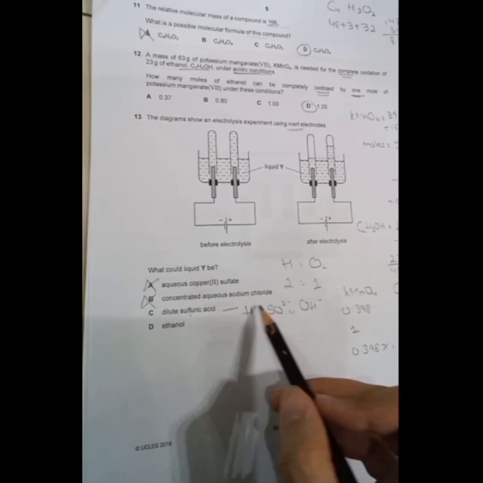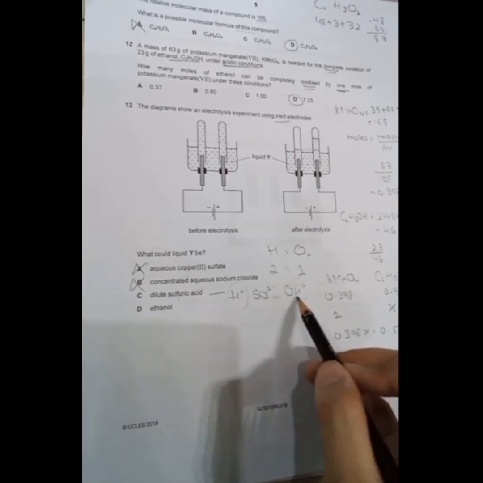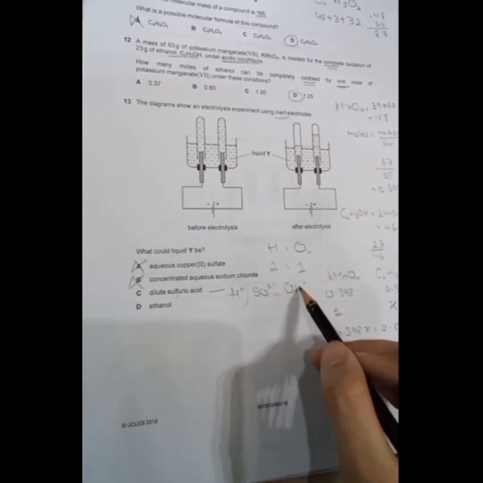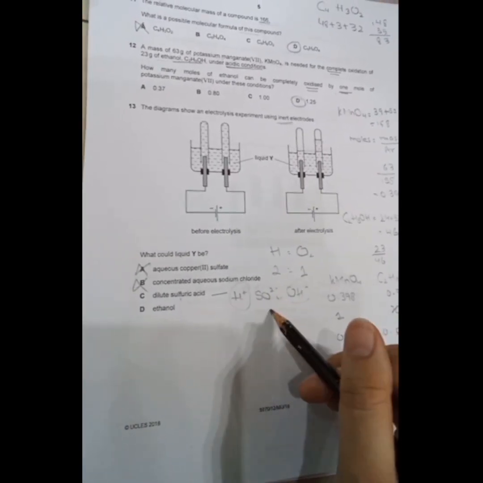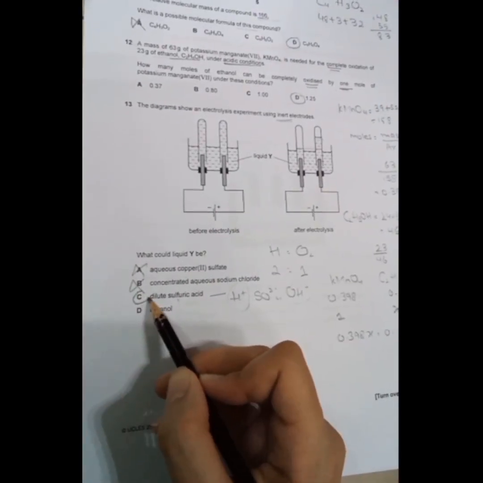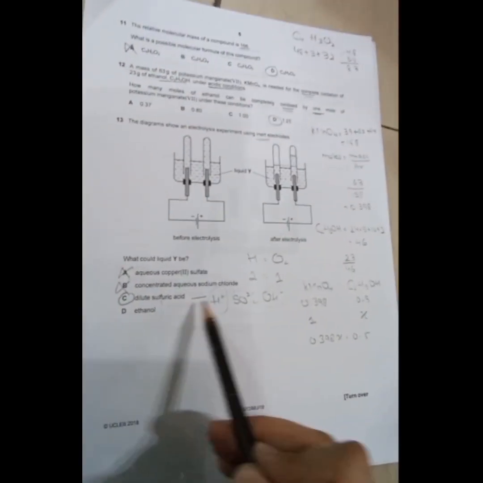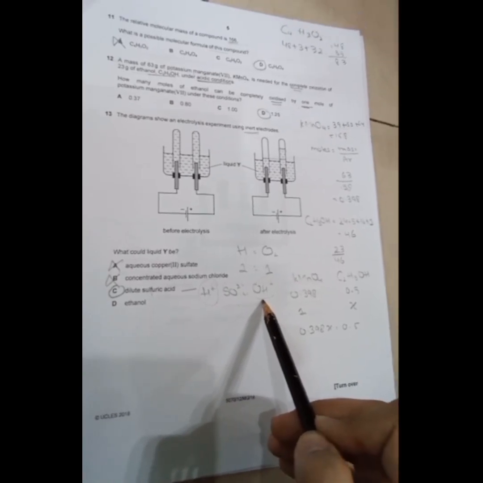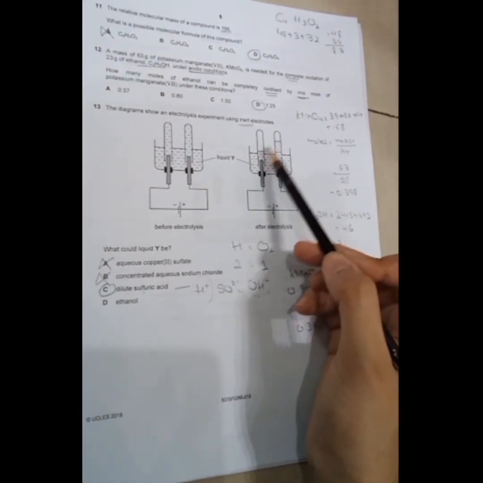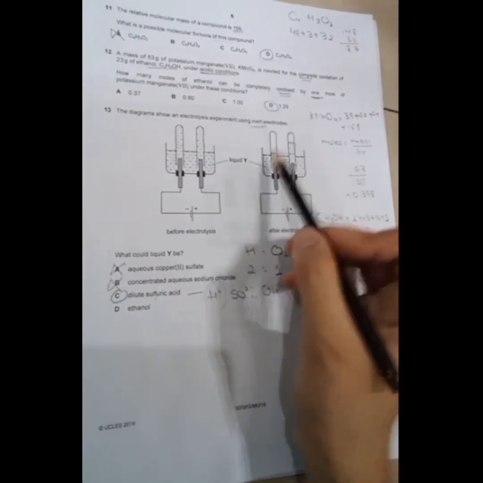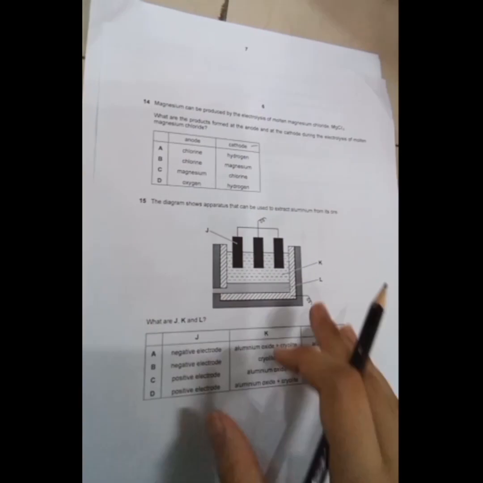So obviously these two are going to get electrolyzed, because these two will decompose, since OH minus is way below SO4 2 minus in the activity series, so this is C. It's going to produce hydrogen and oxygen, and you can see that the gases are produced in a 2:1 ratio. So this was it. Moving on towards question number 14.